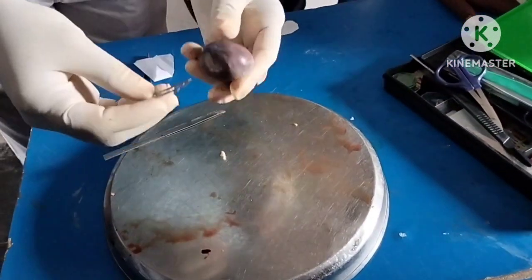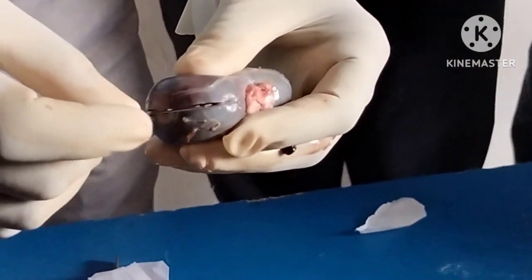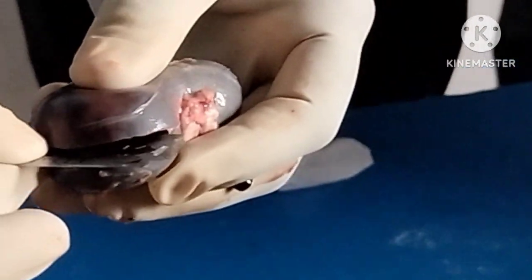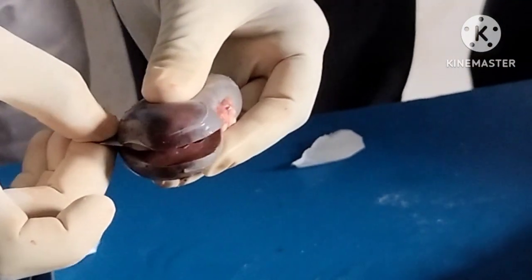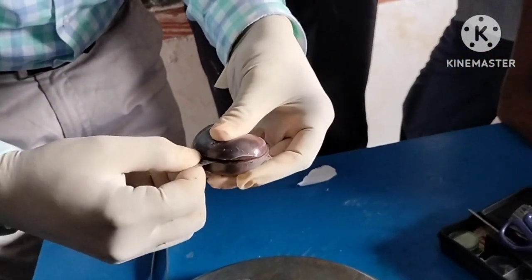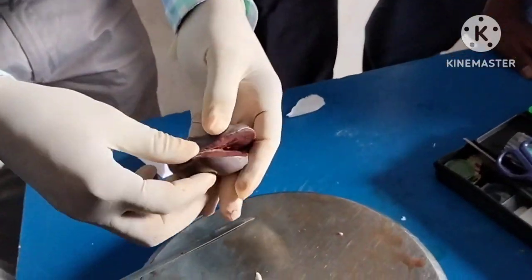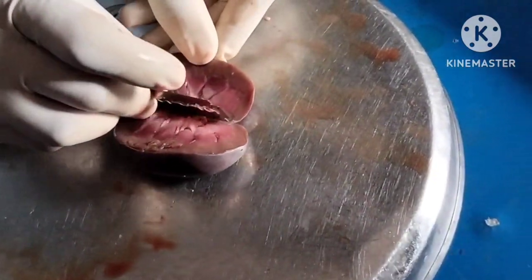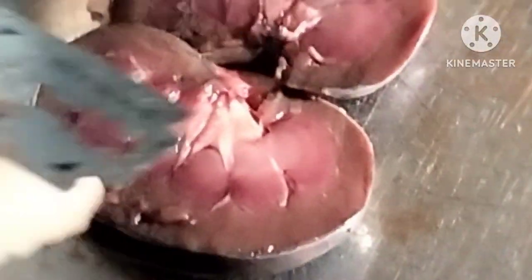To observe the internal structure of the kidney, we need to cut the kidney longitudinally like this. Now you are going to see the internal structure of the kidney. Look at this. This is the longitudinal section of the kidney.